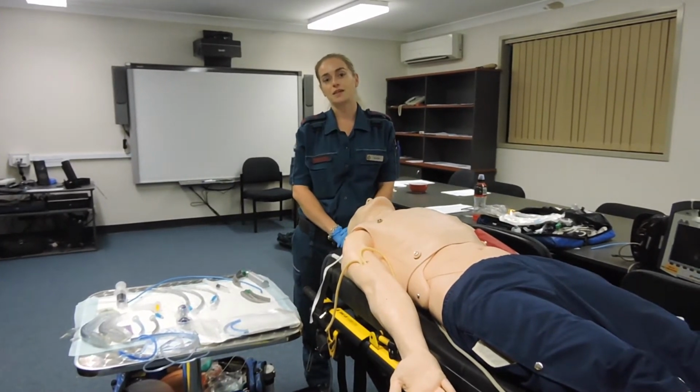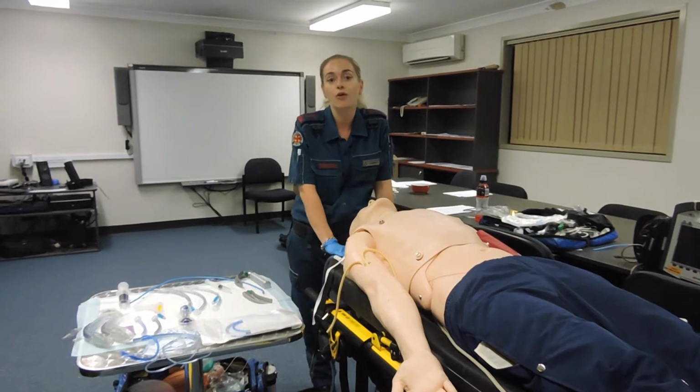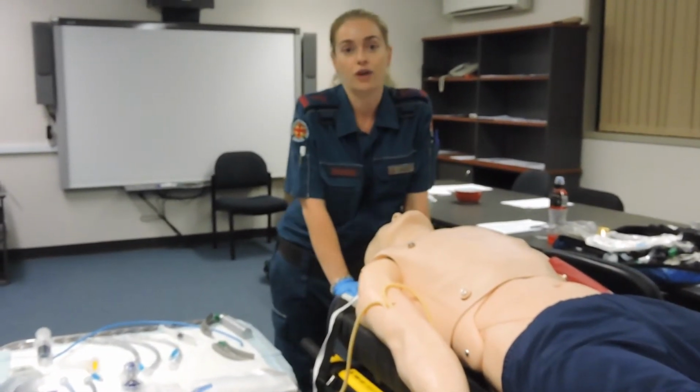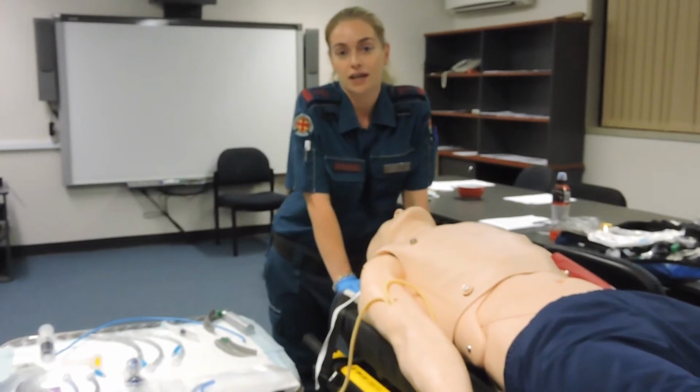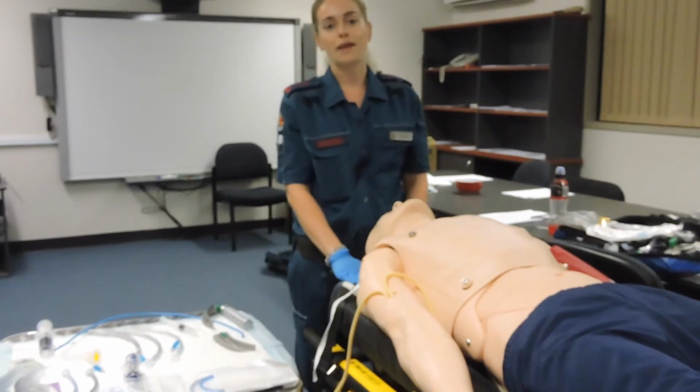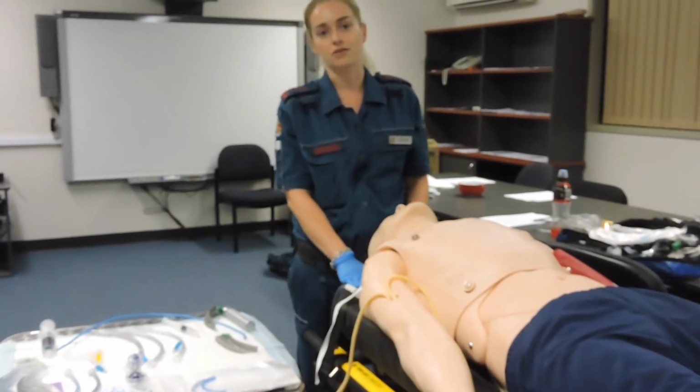The most important thing to understand about the failed intubation drill is it's an algorithm that allows a clinician to easily know what to follow and what to do in a dire, can't ventilate, can't intubate situation. I want to briefly talk about the importance of this before we go into the details of it.